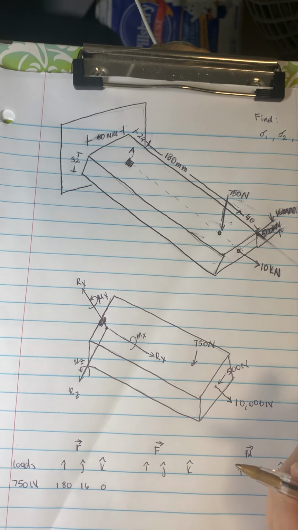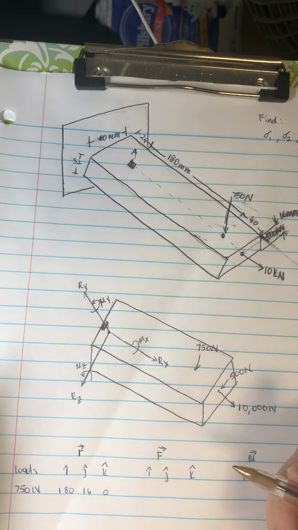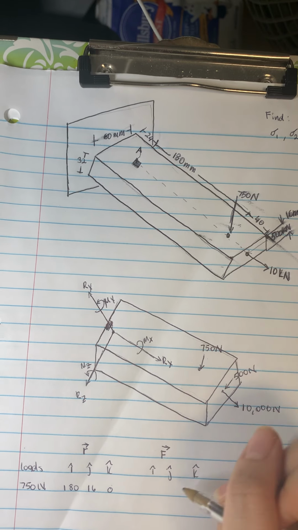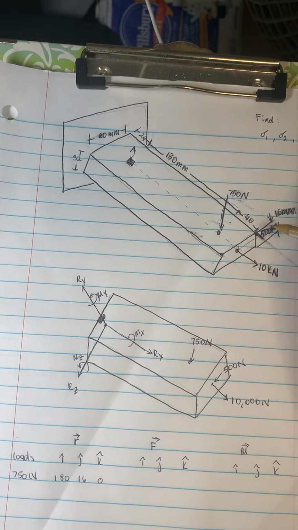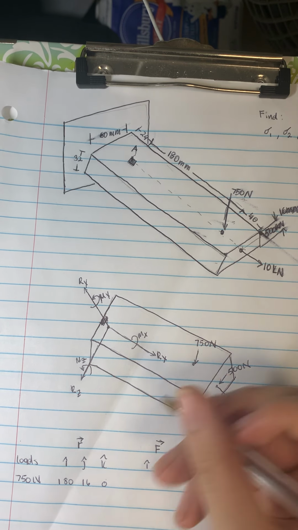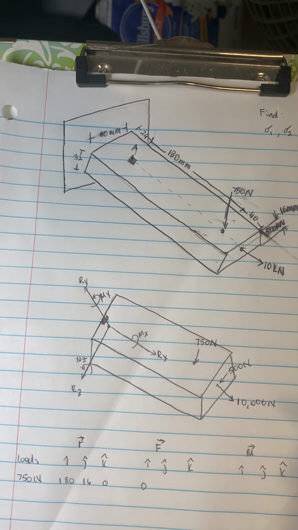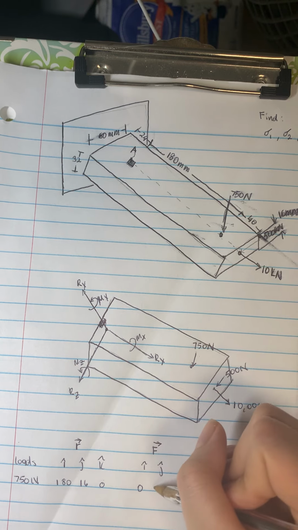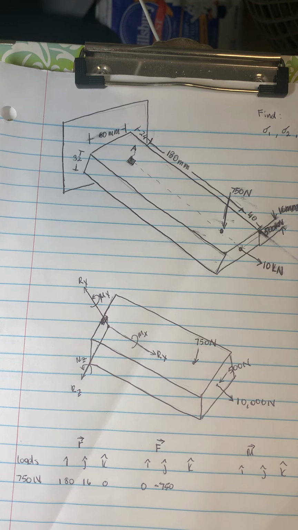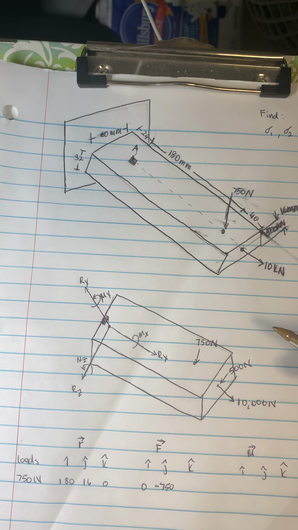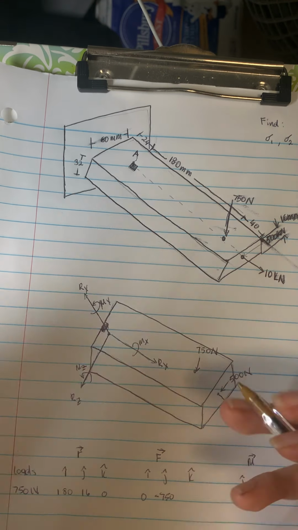And then next, I'm going to do the force. So in the X direction, 0, since it's going down, negative 750 Newton in the J direction, and in the K, nothing.